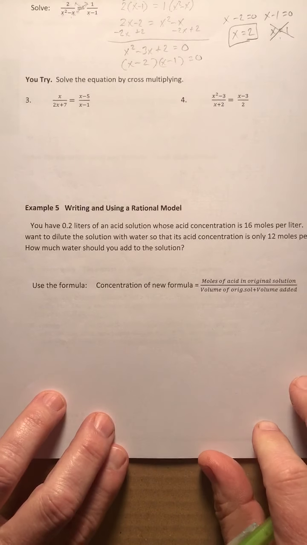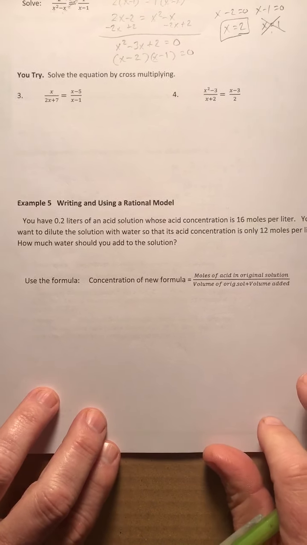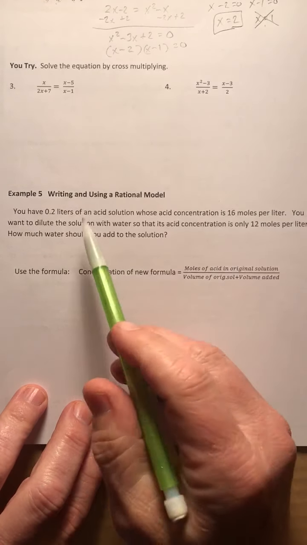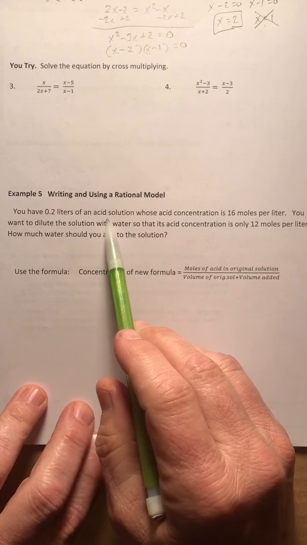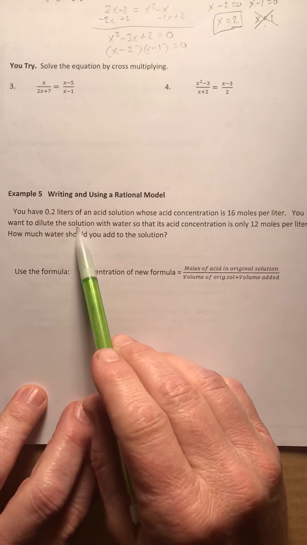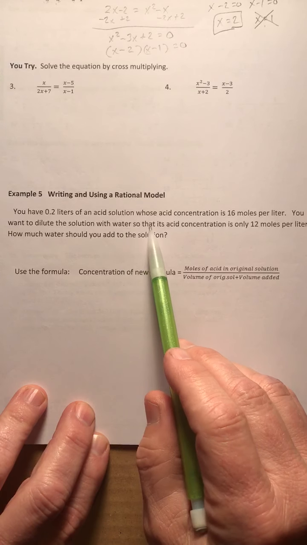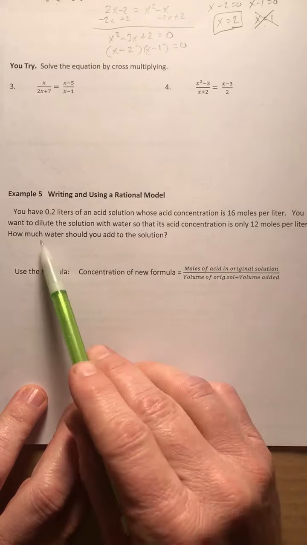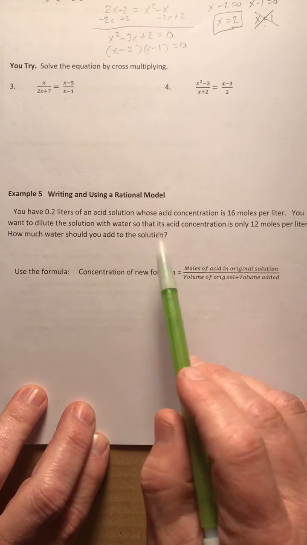All right, and then we got what I call the Mrs. Callahan problem. All right, this one deals with moles. All right, so you have 0.2 liters of an acid solution whose concentration is 16 moles per liter. You want to dilute the solution with water so that the acid concentration is only 12 moles per liter. How much water should you add to this solution?